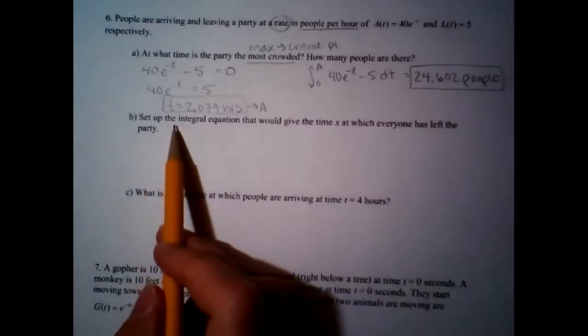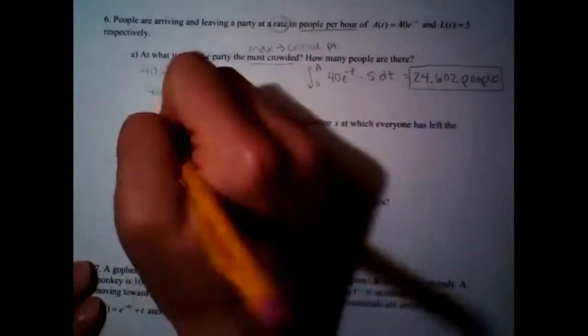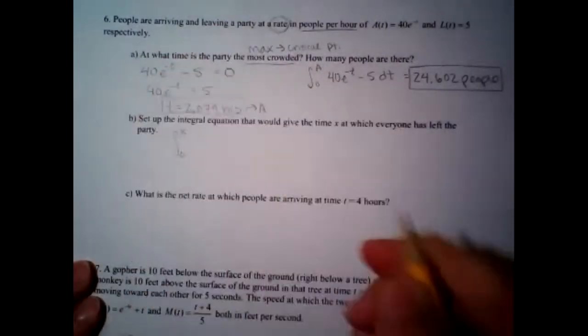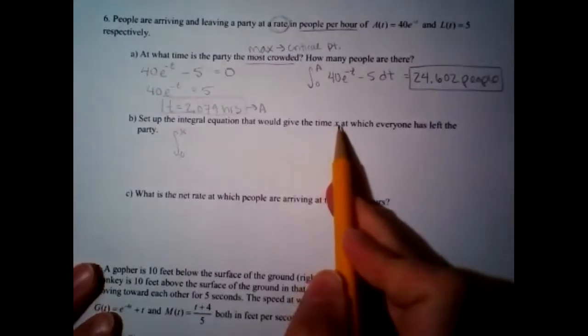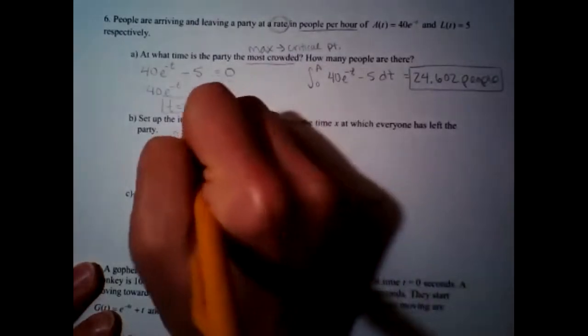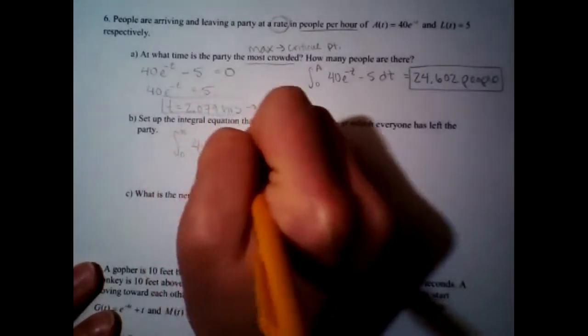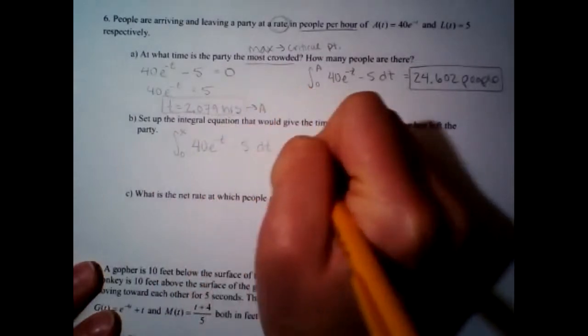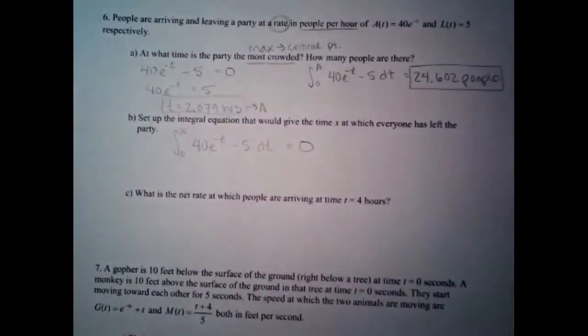So this is like the M&M problem where the bowl was empty. We want to integrate from 0 to whenever. I don't know what that time is. Rate in minus rate out. And we want it to equal 0. It's where everyone has left. You don't have to go home, but you cannot stay here, kind of thing. Everyone to be gone.